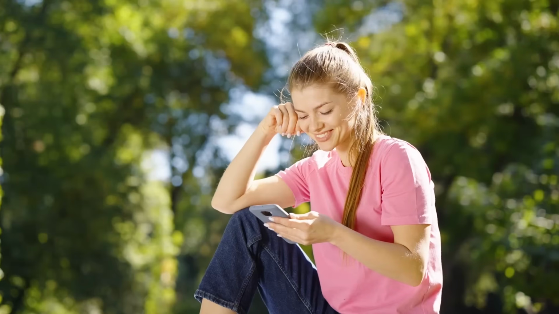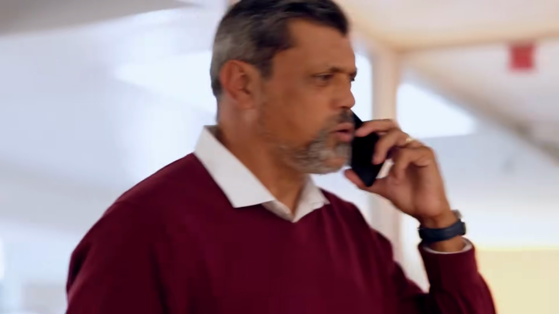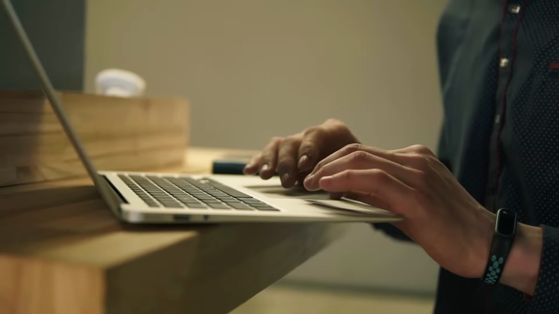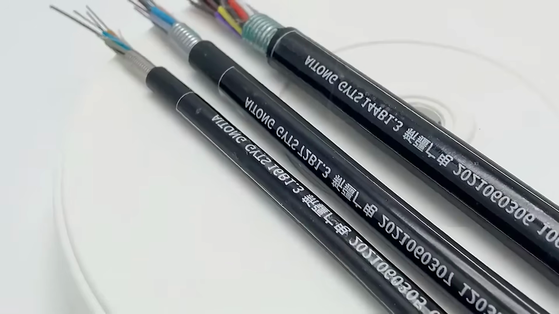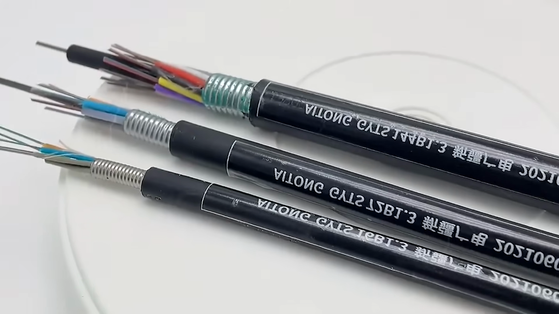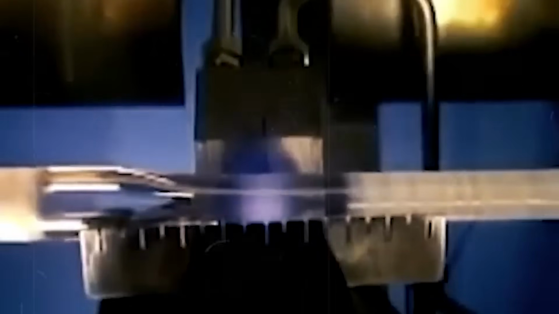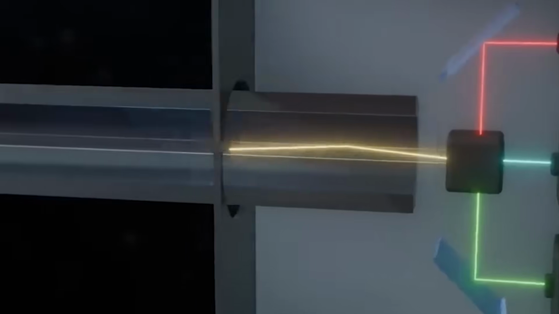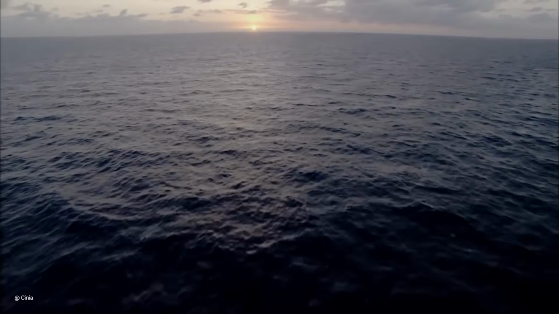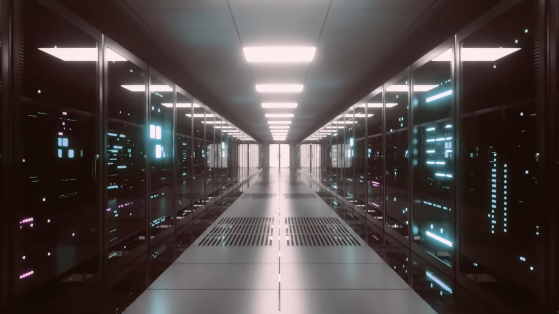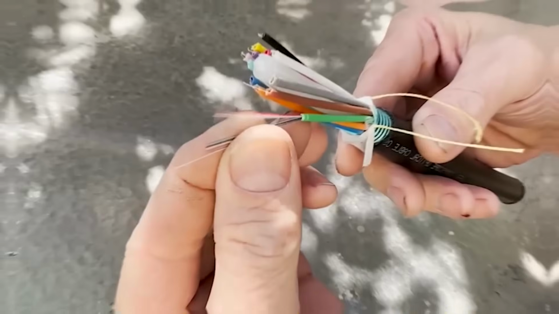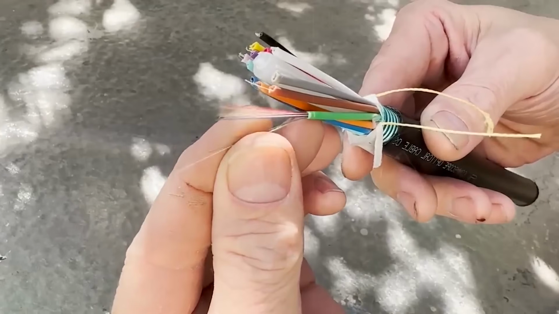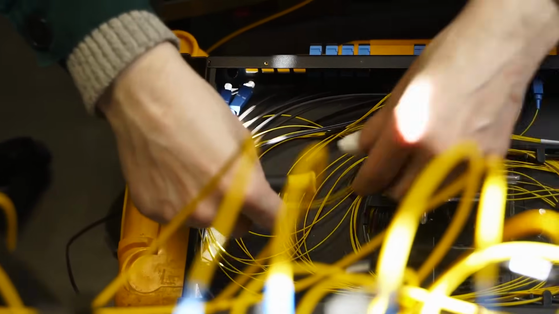Every message you send, every video you stream, every cloud file you access travels through glass engineered at microscopic precision. From refined silica sand to furnaces hotter than molten rock to cables stretching across entire oceans. Optical fiber has quietly become the nervous system of the modern world, and it all depends on threads thinner than a human hair that simply cannot fail.